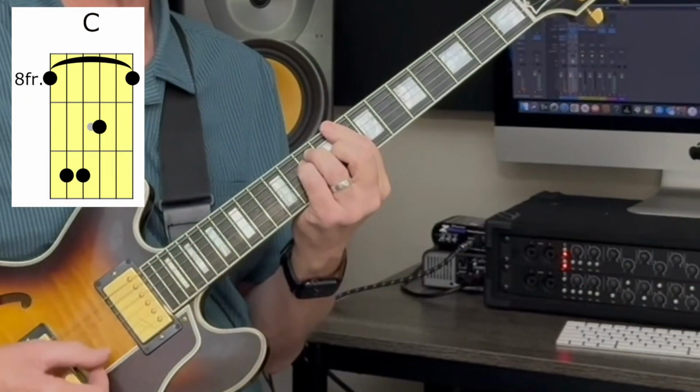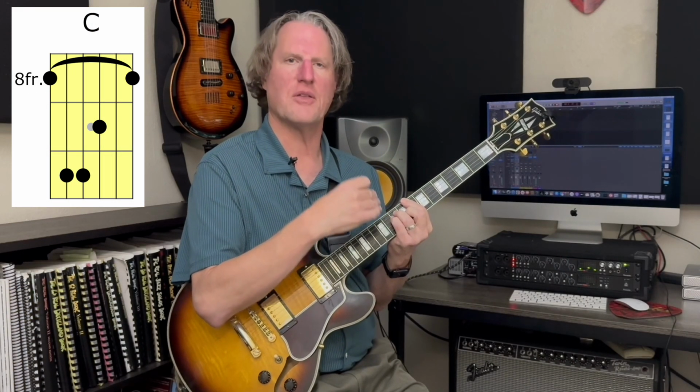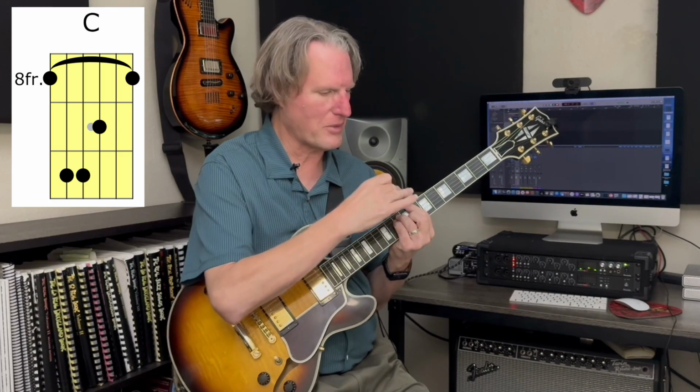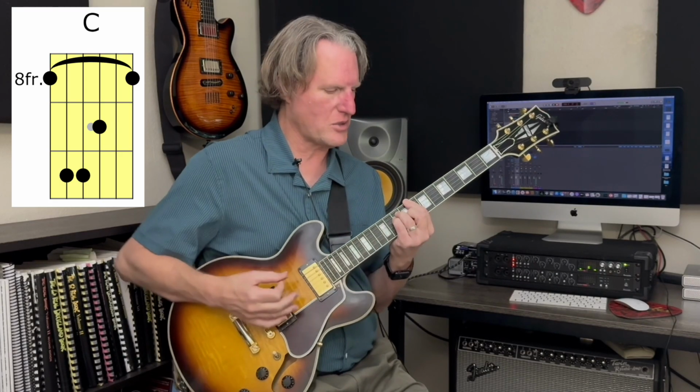Now let's go ahead and come up here to the 8th fret, play that same shape. This is now a C major chord. The notes of a C major chord are C, E, and G. Now I'm playing all 6 strings here, so I actually have a C, a G, another C, an E, another G, and another C. 6 notes, but only 3 different notes, so this is a C major chord. A C major chord is a triad, and our goal is to play 7th chords.